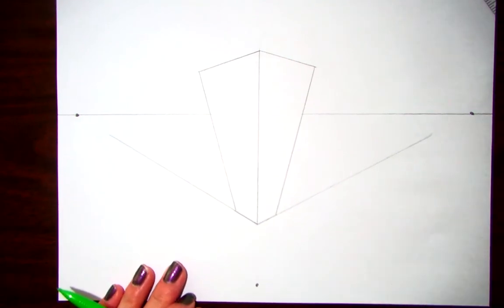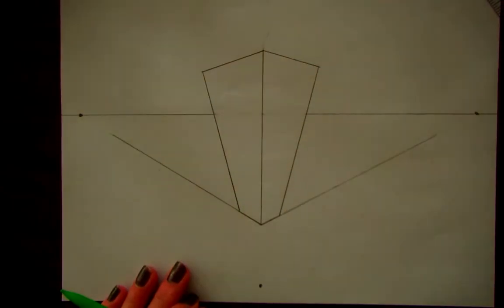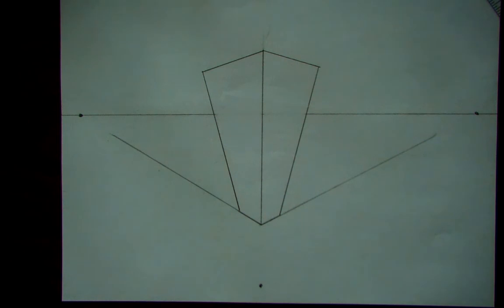Can y'all see that okay with that light on? Do I need to, is that better? Okay, we'll do that then.